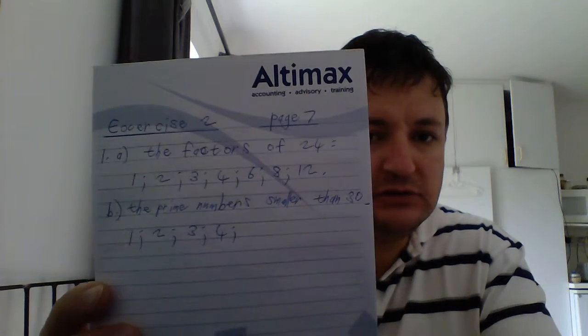Then 4, is 4 a prime number? Yes. So it's 1, 2, 3, 4 so far. What about 5? 5 can only be divided by 5 and by 1. 6, no, 6 is not a prime number. 6 can be divided by 3. 6 divided by 3 is 2. 7, yes, 7 is a prime number. 7 can only be divided by 7 and by itself.